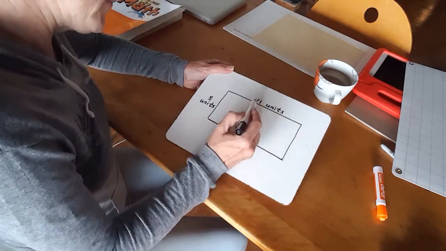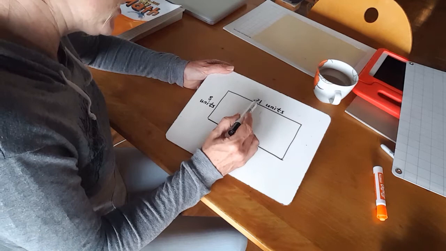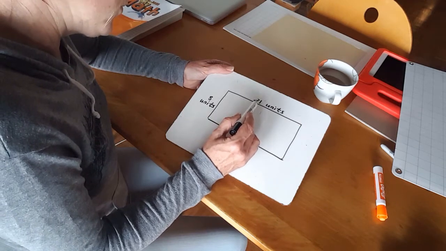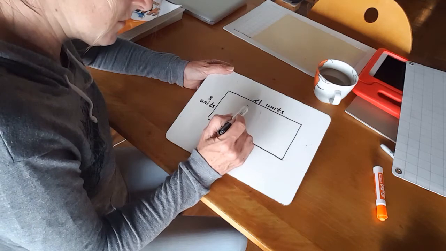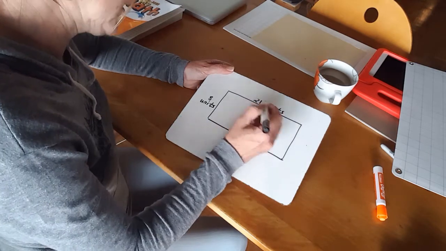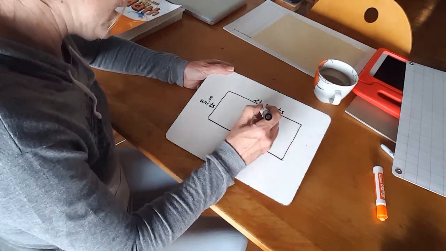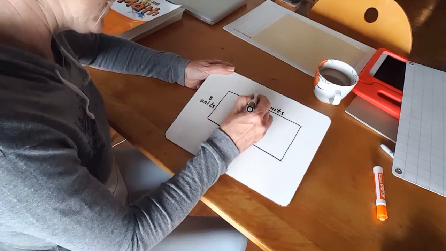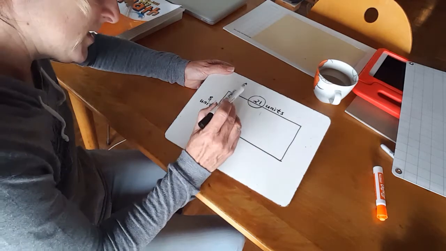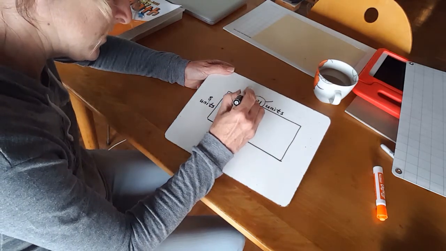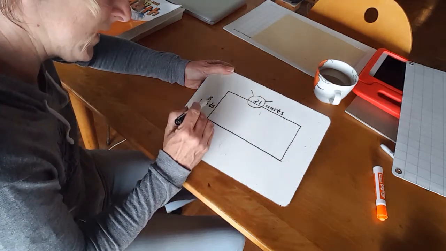But we could split this up. We could split up this 21. And an easy way to split up this 21 would be to do a 10 and an 11, or a 1 and a 20, right? So you decide how you want to do it. And you figure out how you're going to split the number that's difficult. When you split it, you have to multiply both by 8.